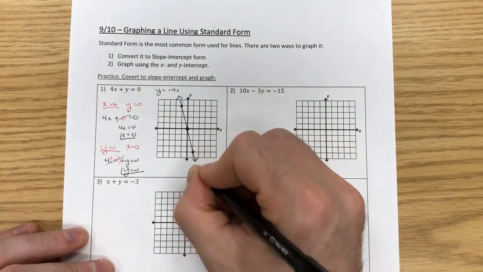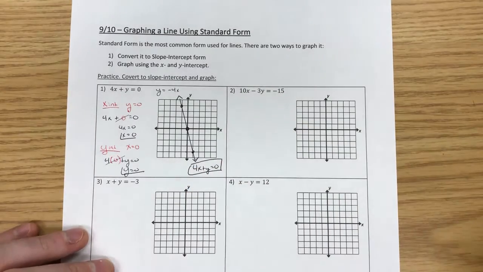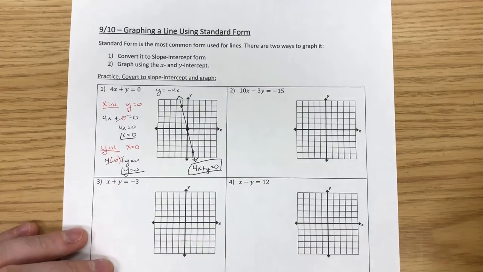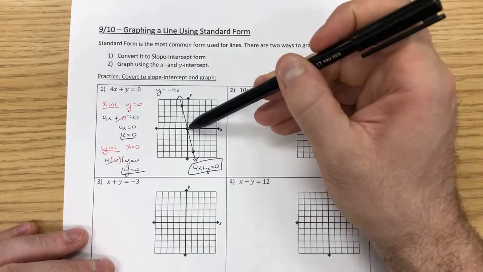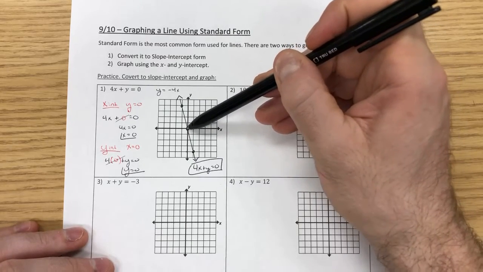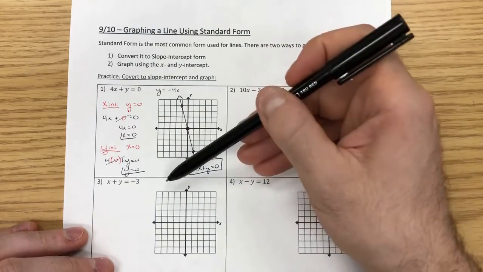I'm going to label it 4x plus y equals 0. So we see sometimes this method doesn't work if both intercepts are on top of each other, because through any 2 points exists a line. What happens if both points are on top of each other? Well, I'm not graphing on the z-axis, I'm graphing on the xy axis.